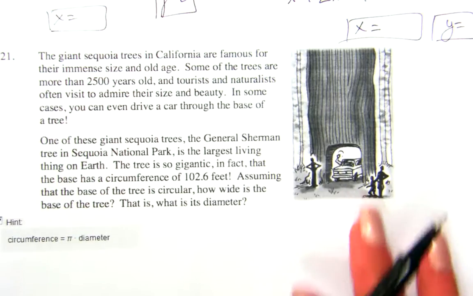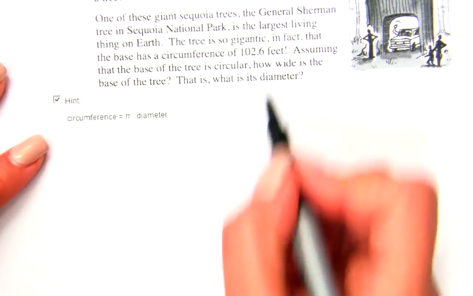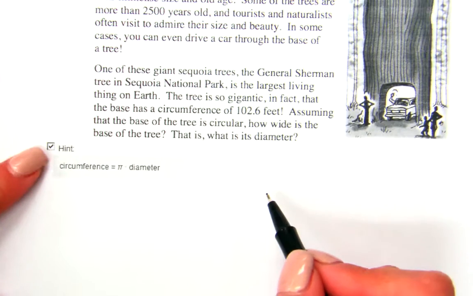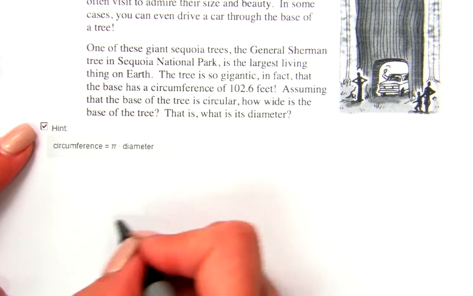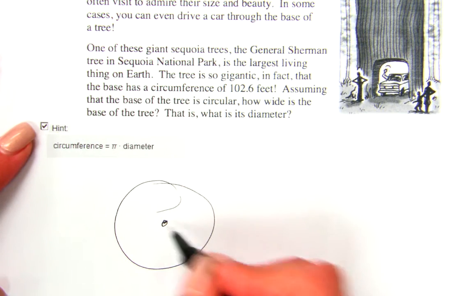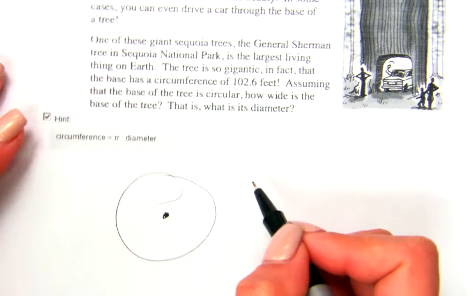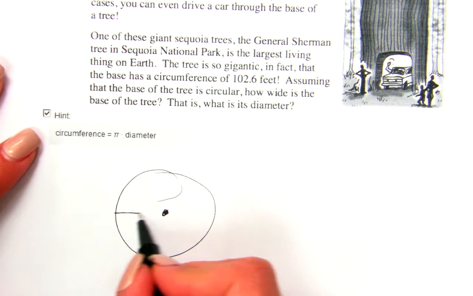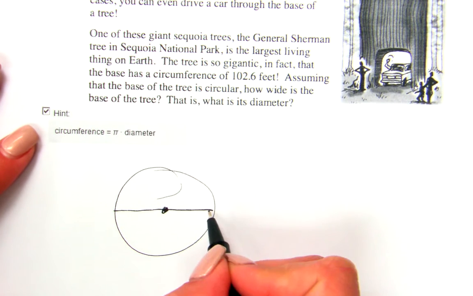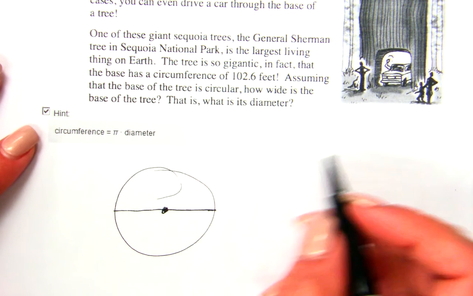Okay. 21. Something about a tree so gigantic. In fact, the circumference is 102.6 feet. Assuming the base of the tree is circular. Okay, so there's your hint. It's a circle. How wide is the base of the tree? So you're basically trying to find its diameter, which should be fine.